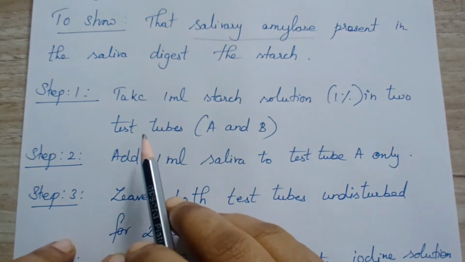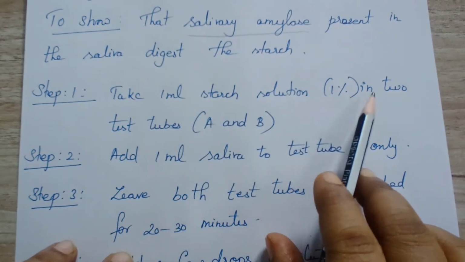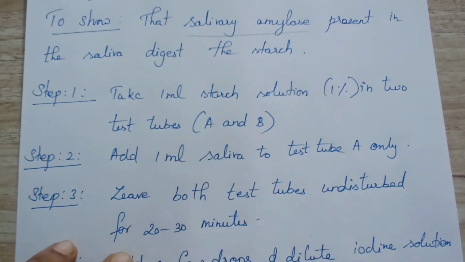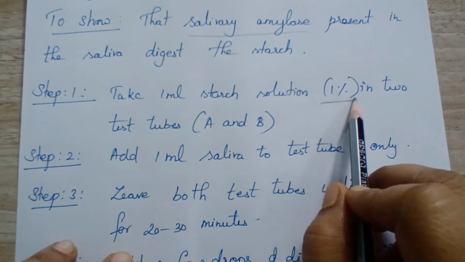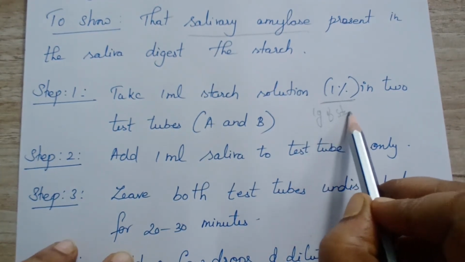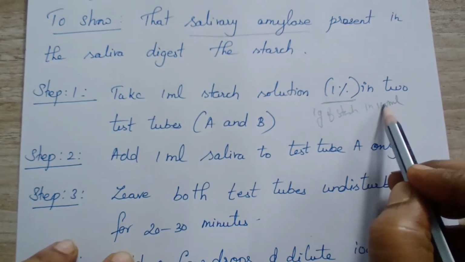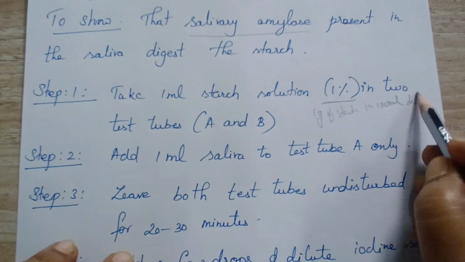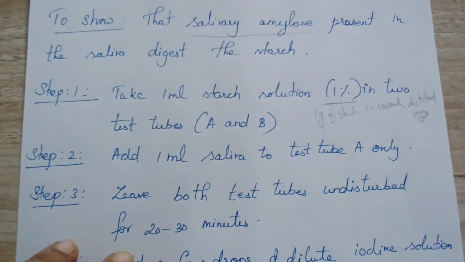Okay, so first step, take 1 ml of 1% starch solution in 2 test tubes, A and B. That means take 1 ml starch solution. 1% means 1 gram of starch in 100 ml distilled water. Okay, 1 gram of starch in 100 ml distilled water.